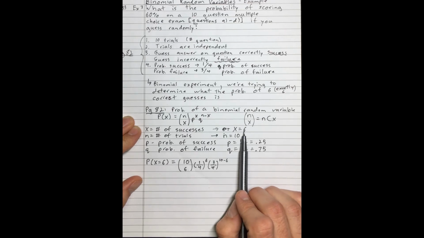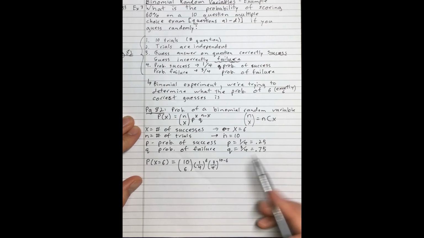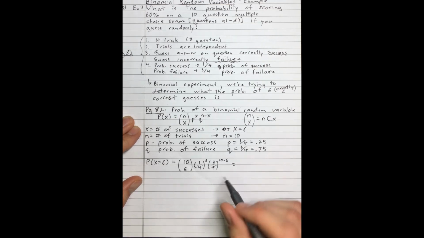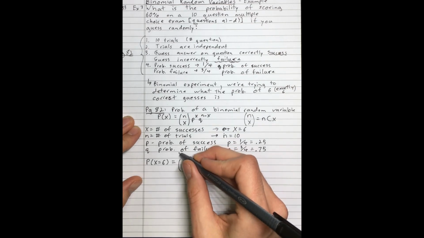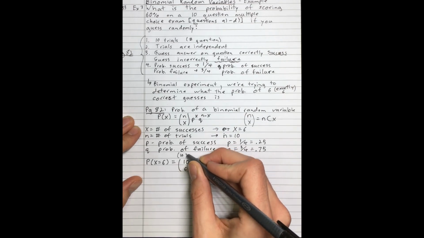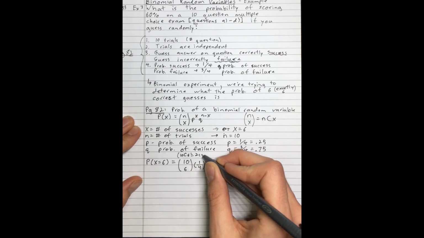That's what we're trying to figure out. And n is 10, minus 6. Remember, this can be computed with the button 10 C 6 on your calculator, and it should be equal to 210.